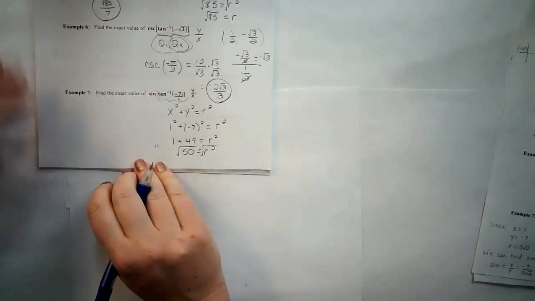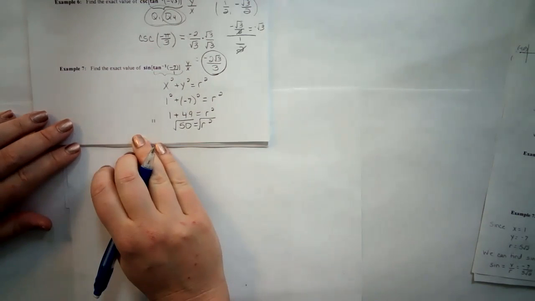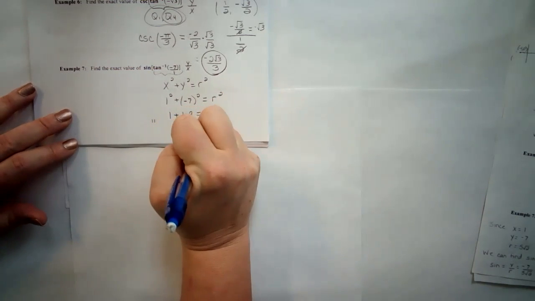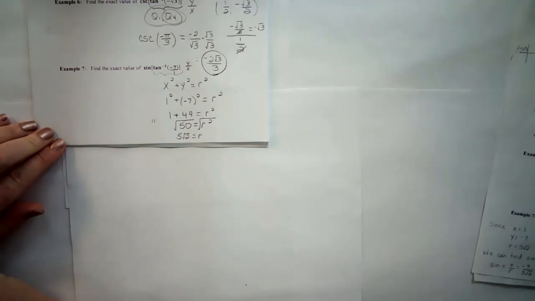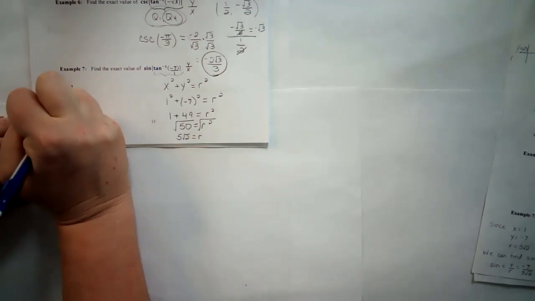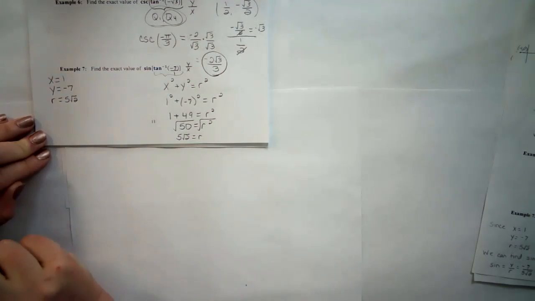Take the square root. Remember, you can pull a 25 out of there. Square root of 25 is 5, left with a root of 2. So you have an r of 5 root of 2. So now you have x is 1, y is -7, r is 5 square root of 2. You got everything you need.